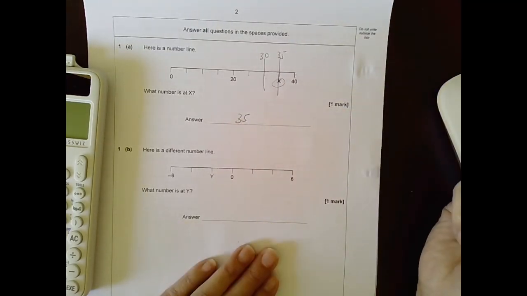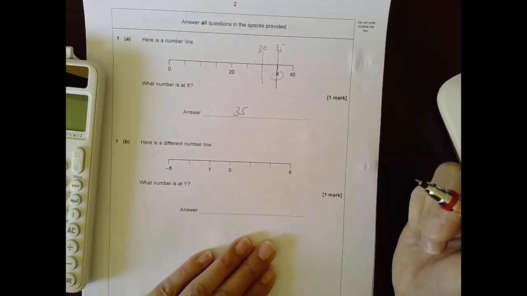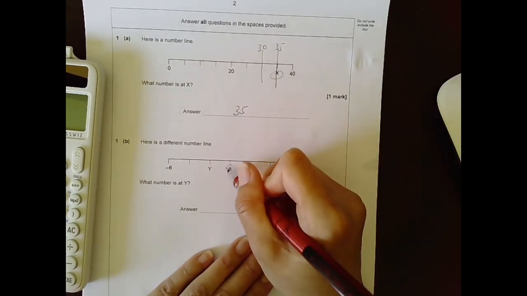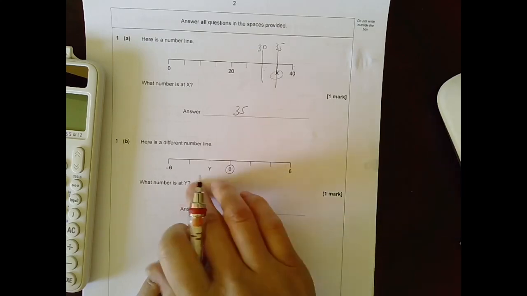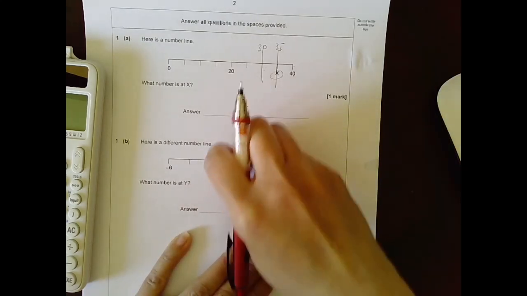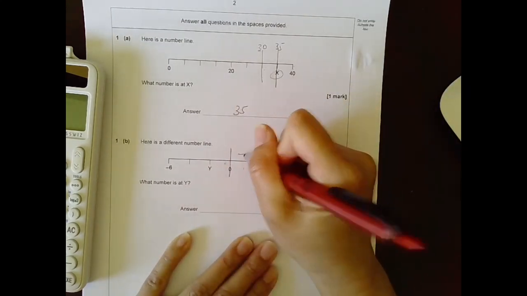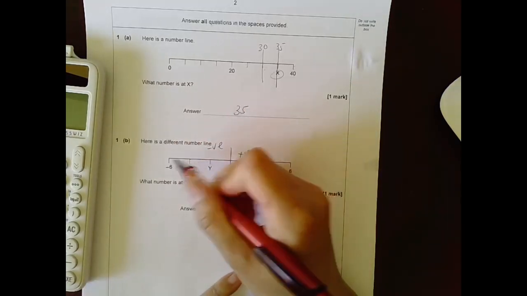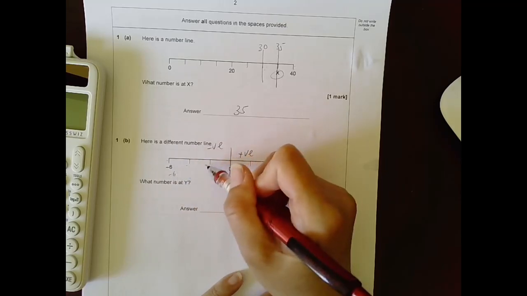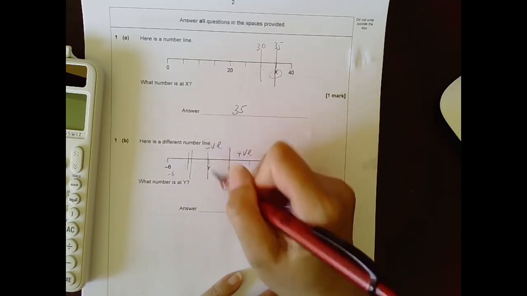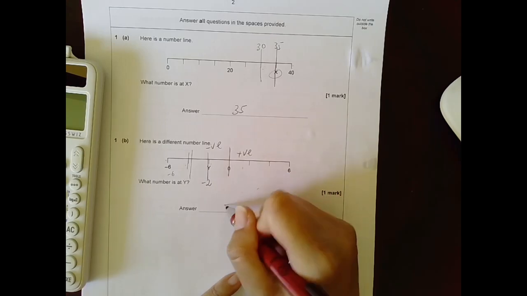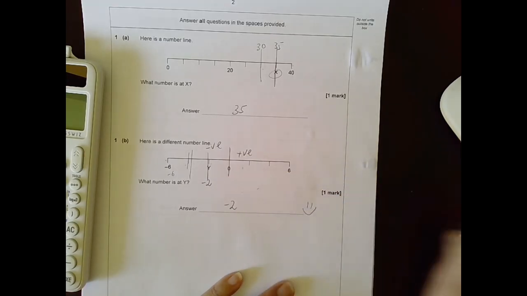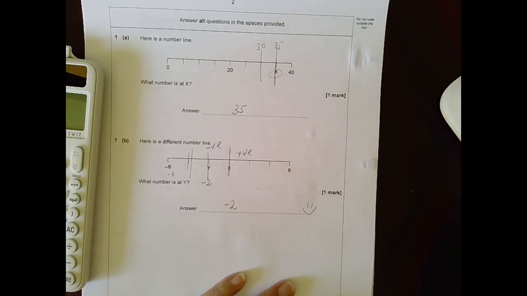Pretty straightforward. Part B, that's a bit tricky because there is a 0 right there. It is on the left of the 0. Remember, on one side it is positive and on the other side it is negative. Then I count 1, 2, 3 to -6, so each segment has to be 2. So this has to be -2. Tell me how you got your answer in this question.